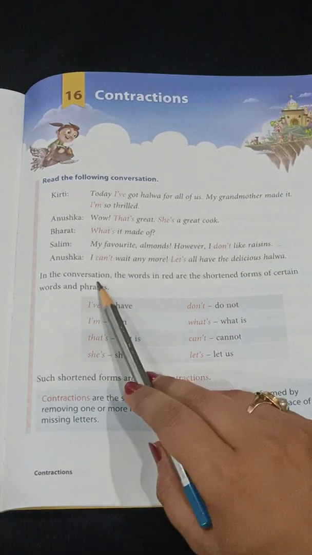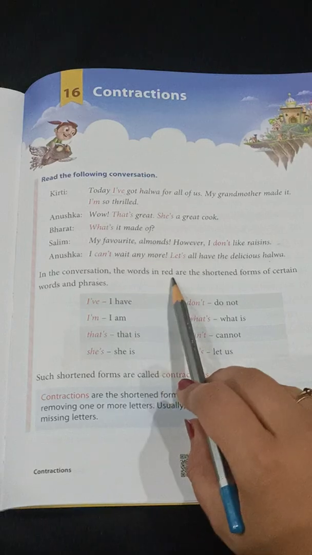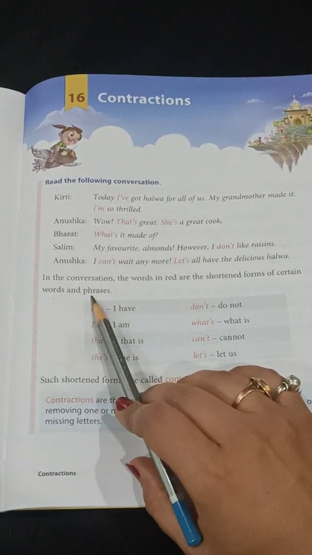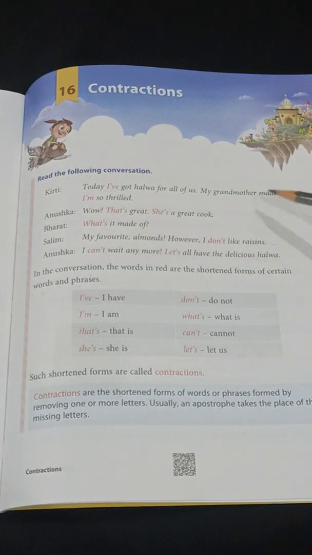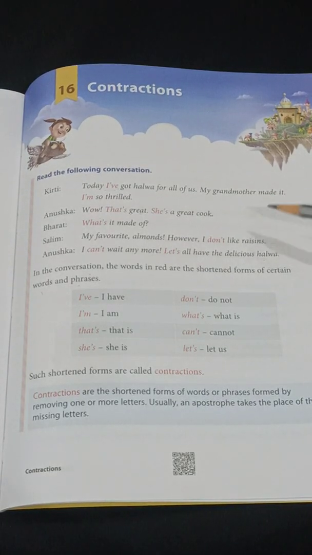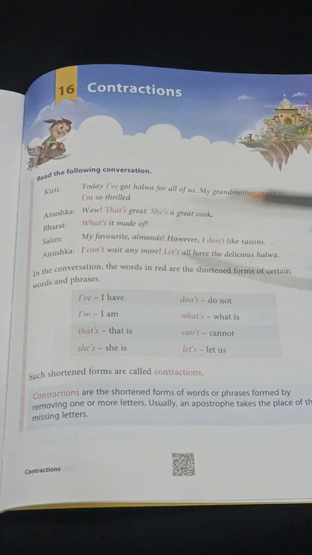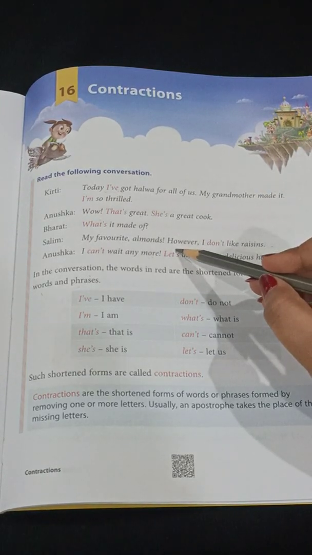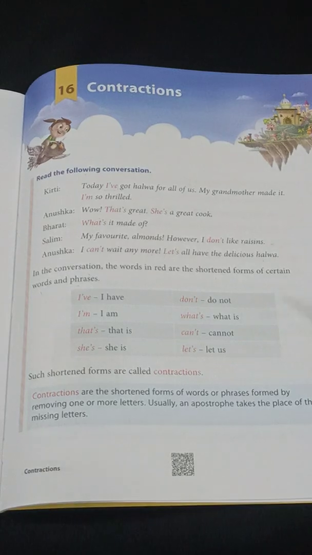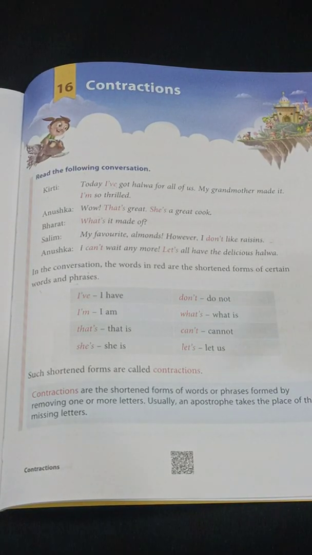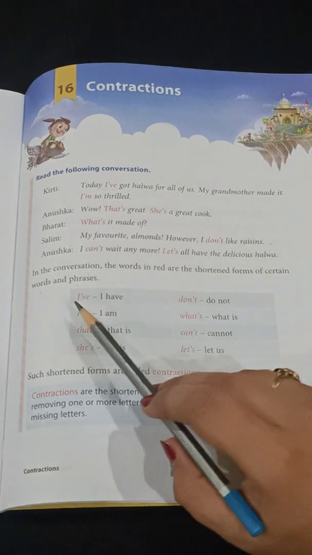In this conversation, the words in red are the shortened forms of certain words and phrases. Now, here we have read a few sentences. In these sentences, you can see that the highlighted verbs are written with the apostrophe and the short form. So these are the contractions. Now let us understand what these contractions mean.